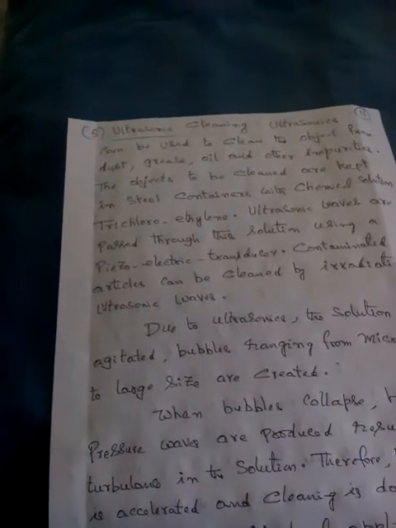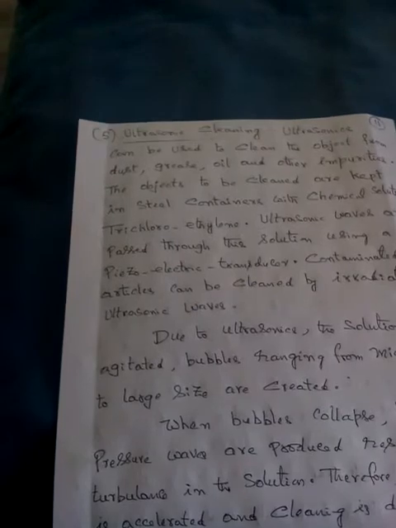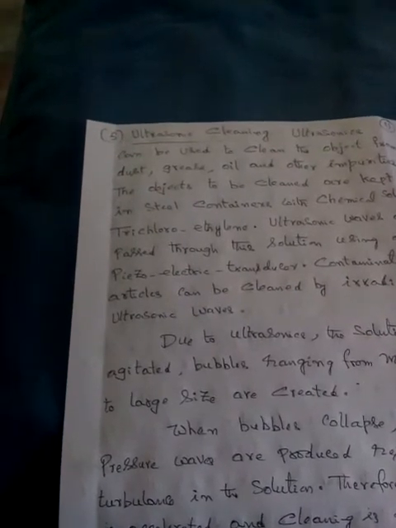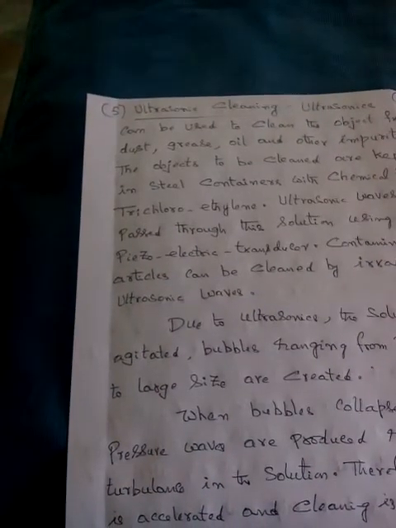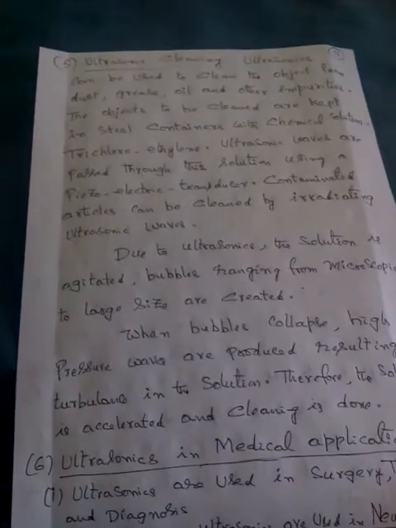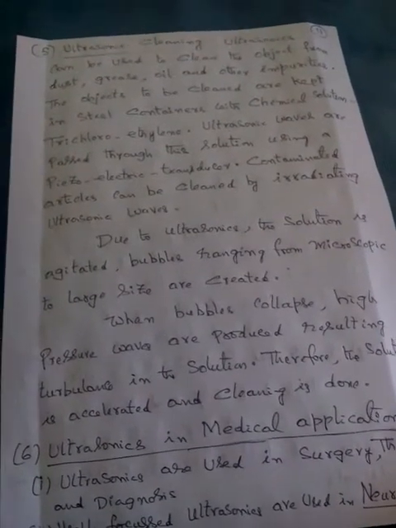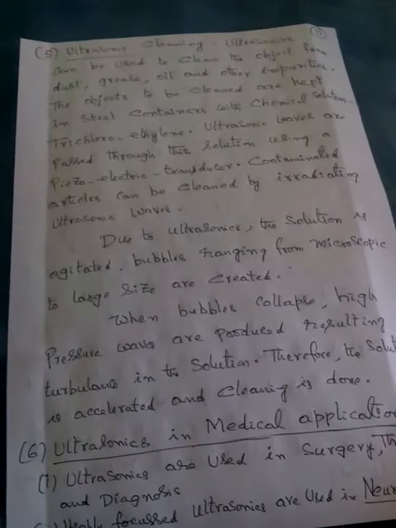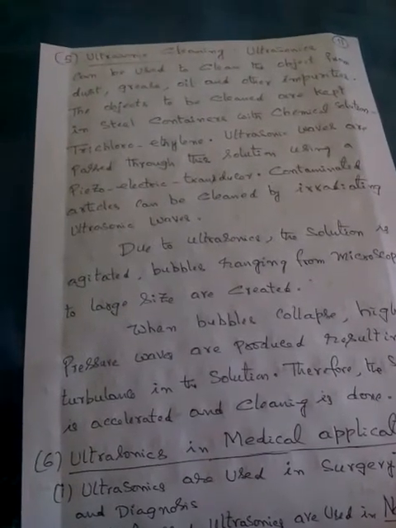That's how the ultrasonic cleaning works; some of the objects, some of the materials, even nuts and small materials can be cleaned using ultrasonic waves. Then we have a very important topic, the medical applications of ultrasonics.